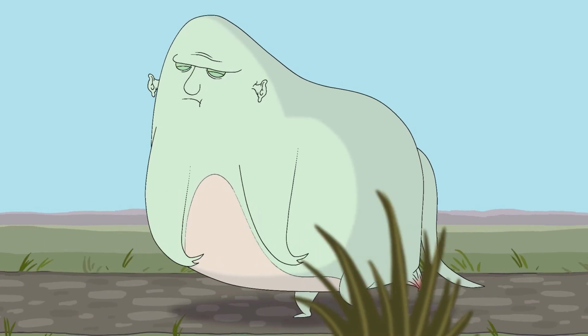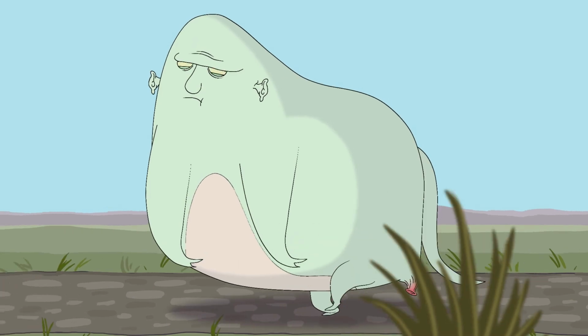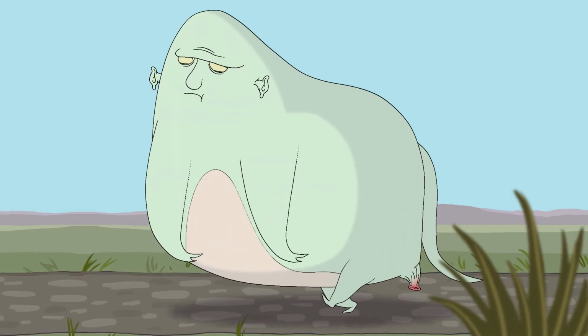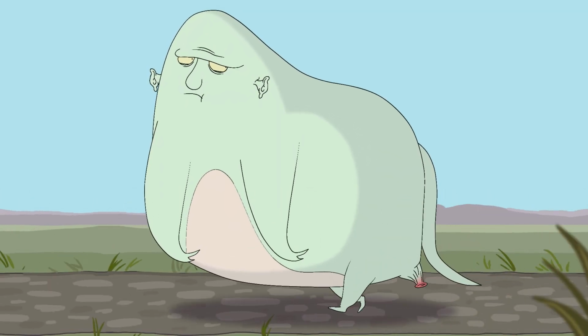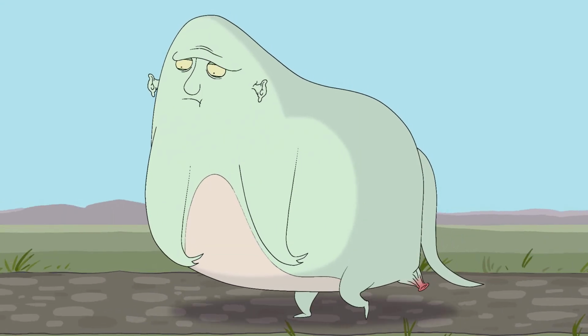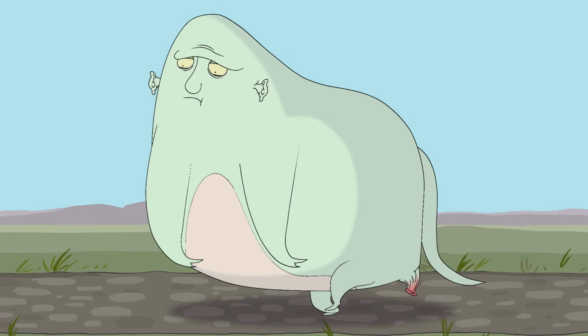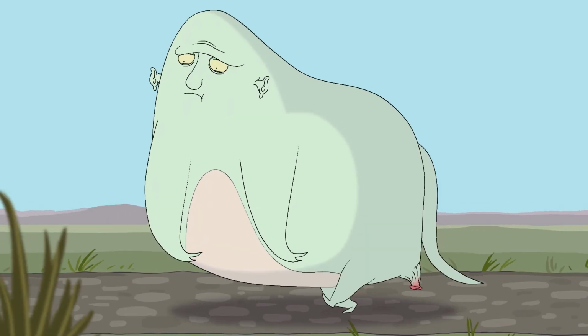Hey guys, so today I'm going to be showing you this rig for this character. I've called him Slobbert, like Robert, but Slobbert because he's just a slob. But as you can see, I've just animated this walk cycle, added some sound effects, and thrown in the background. I just want to break down the rig and show you what I did with it. So let's get into it.